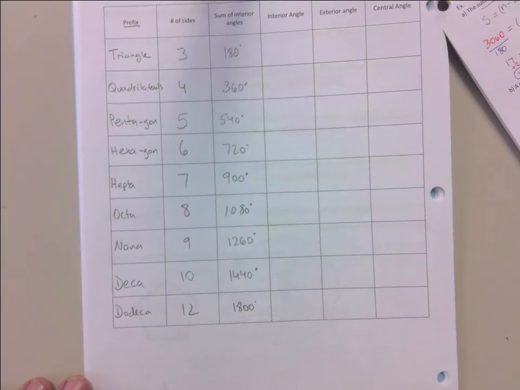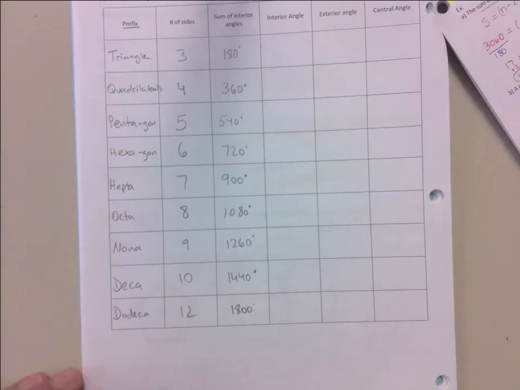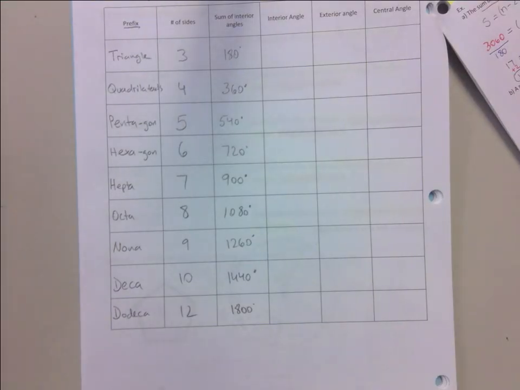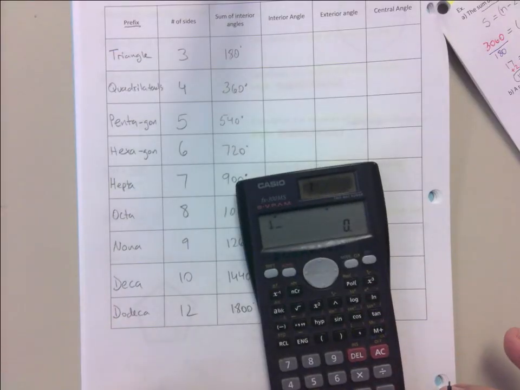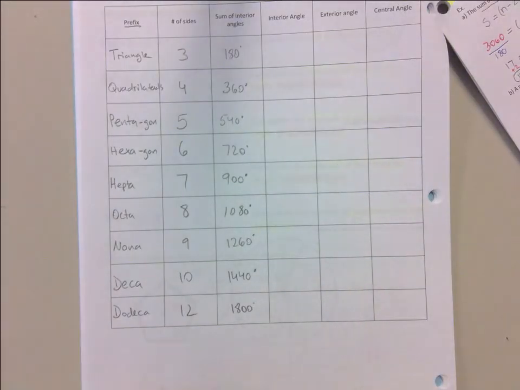For 11, what's the total? 11 we don't have a name for. I could ask you for it, but I don't have a name for it. So what would be its total? Yeah, you go n minus 2, so n minus 2 times 180. 1620. Yeah. All right, so that's that.